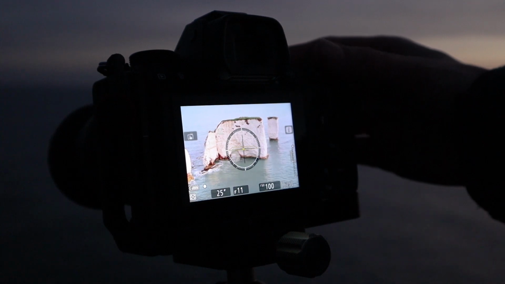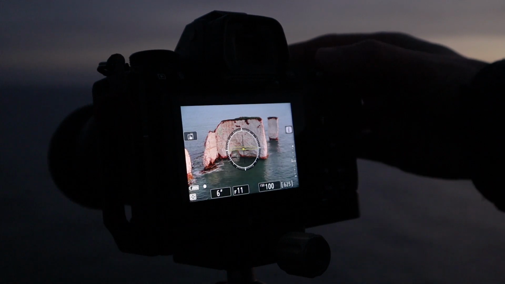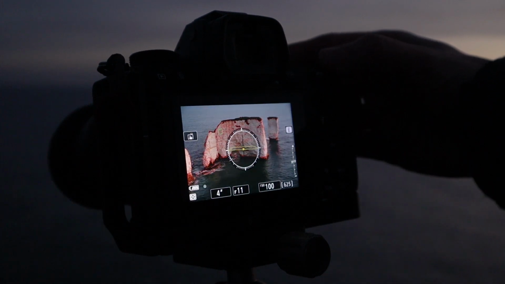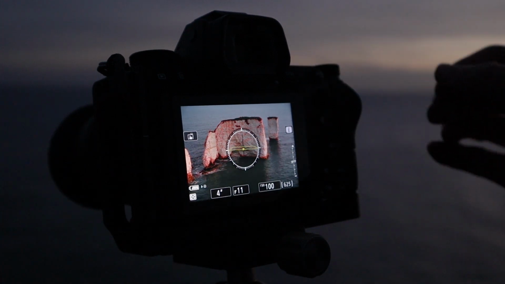Now 25 whole seconds is probably going to be too much. So as I take it down, we can see the exposure changing on the camera. The fantastic thing about mirrorless is it shows you where your exposure needs to be.